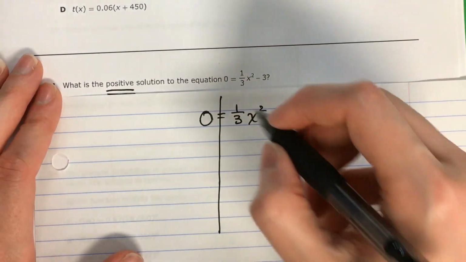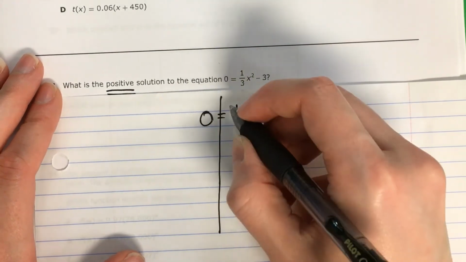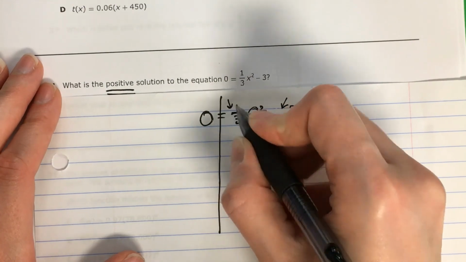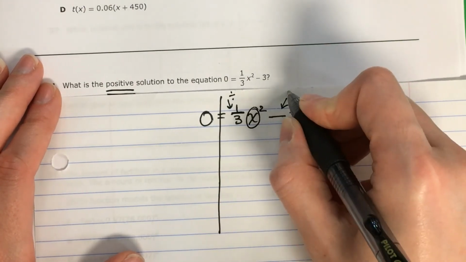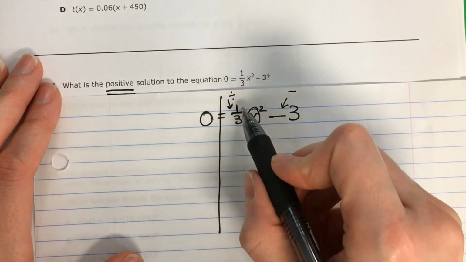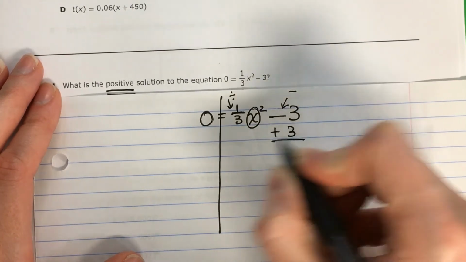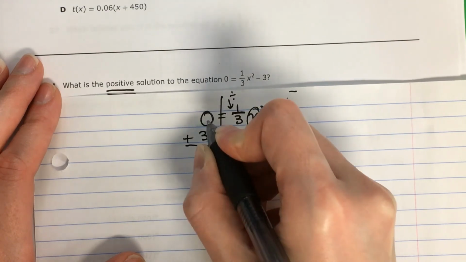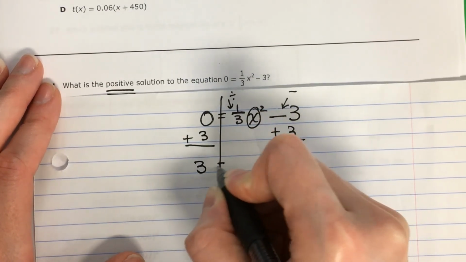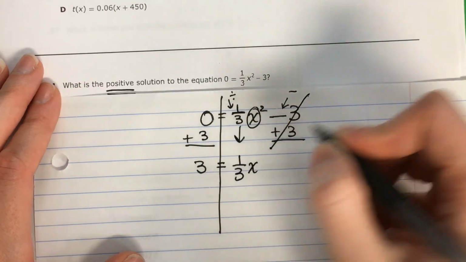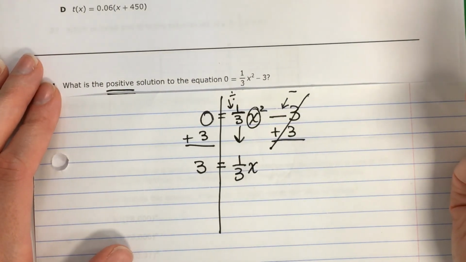Well, I want x alone. Two things with x. I have 1/3 and minus 3. This is a divide. This is a minus. What do you do first, divide or minus? You do the minus. The opposite is plus. So plus 3, plus 3. 0 plus 3 is 3 equals, copy down 1/3 x. This cancels. -3 plus 3 is 0.